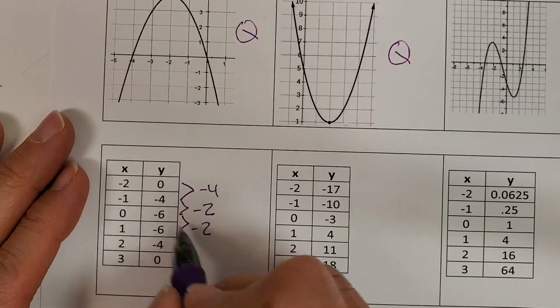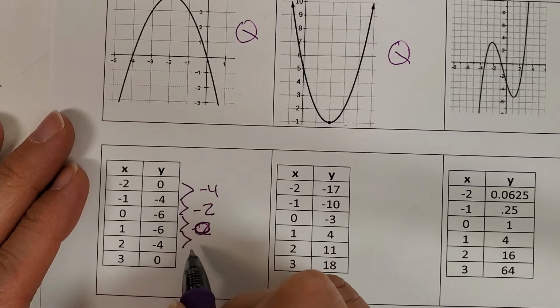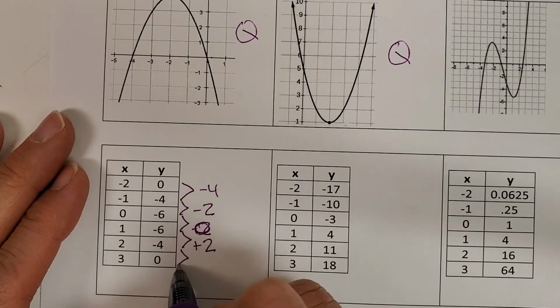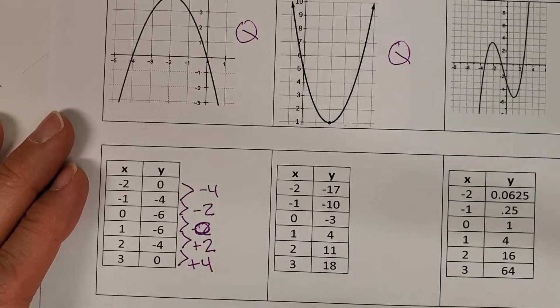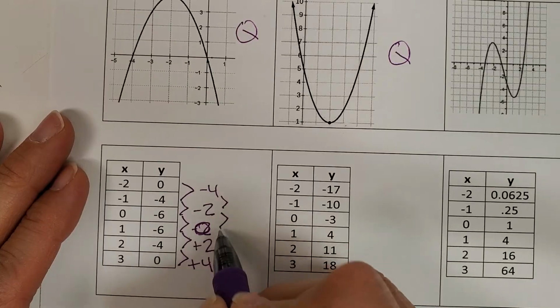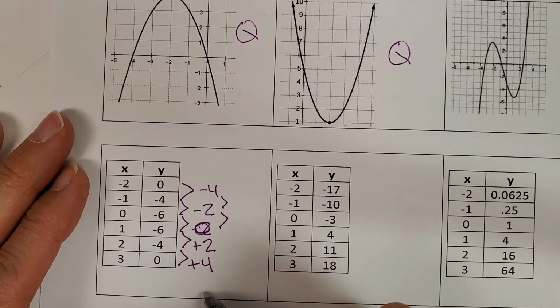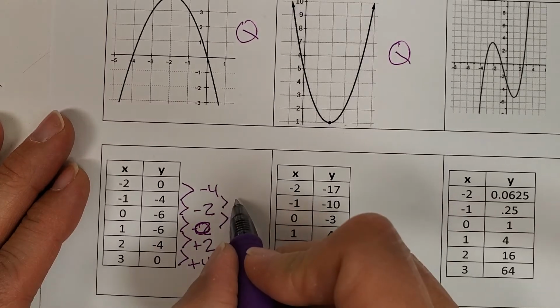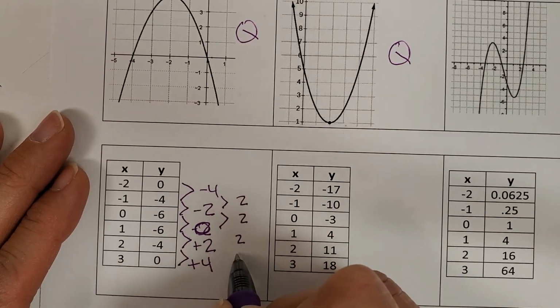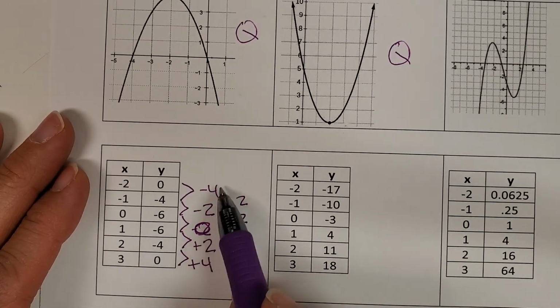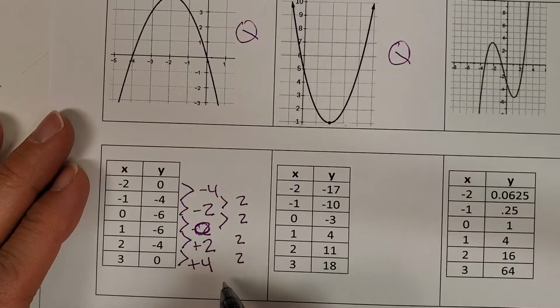Actually, that was 0, wasn't it? Sorry. Let's see, what is this? +2 and then +4. So let's see what our second difference is, because it's not added every time, right? We didn't have the same thing added. We didn't have the same thing multiplied. The second difference is up 2 each time. That means it's quadratic. So even though you might not have noticed a pattern there, we're going to say that's quadratic.